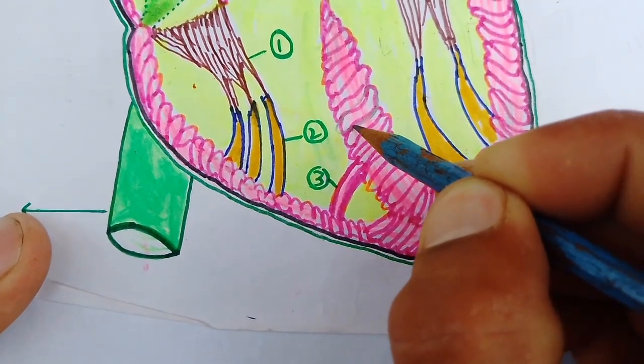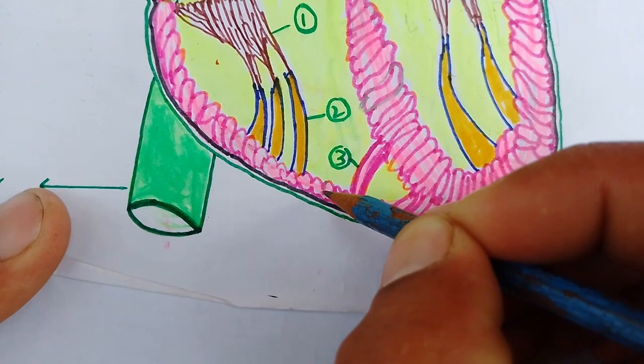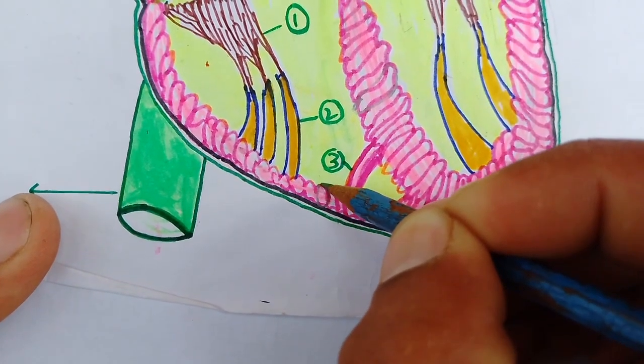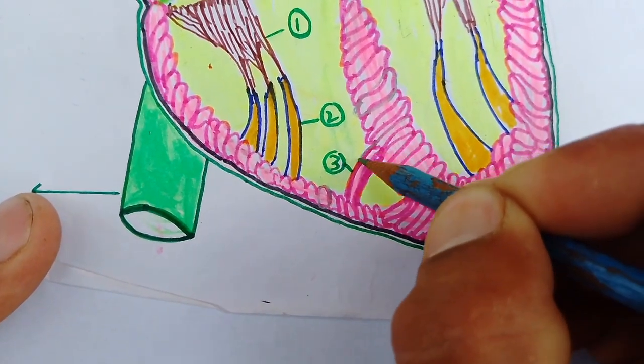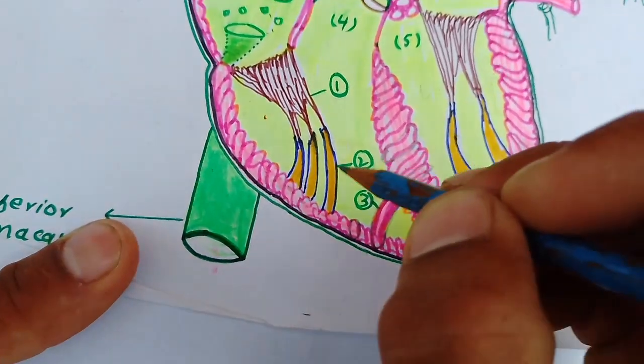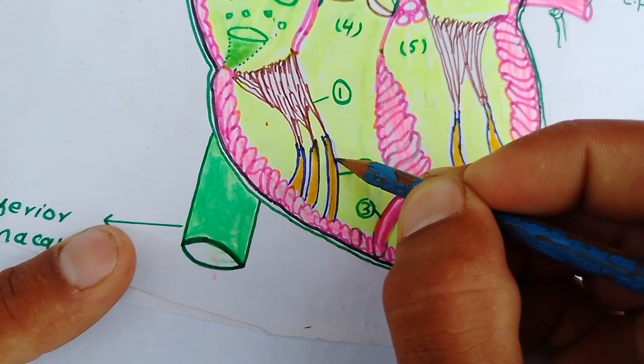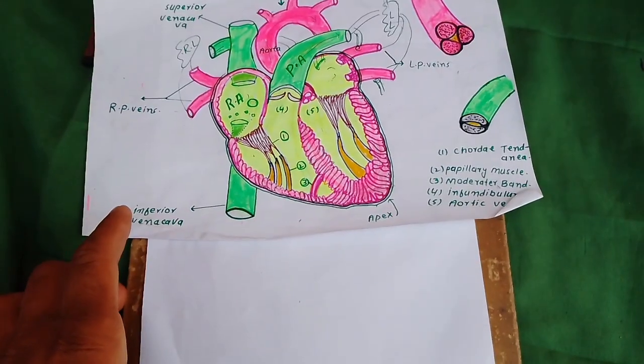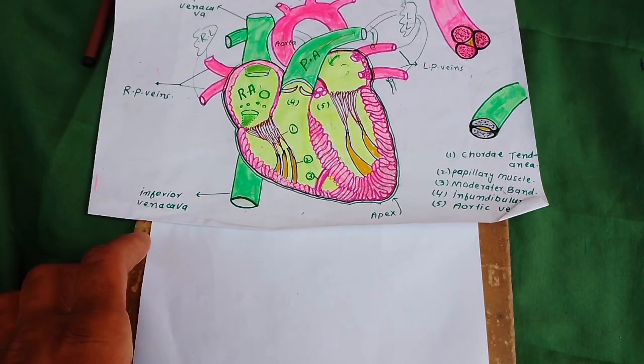Suppose this single ridge is ridge number 1, this is ridge number 2, and this is ridge number 3. So three types of ridges of cardiac muscle are present in the heart.